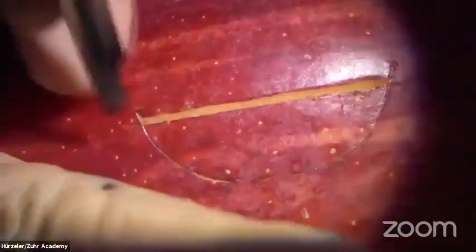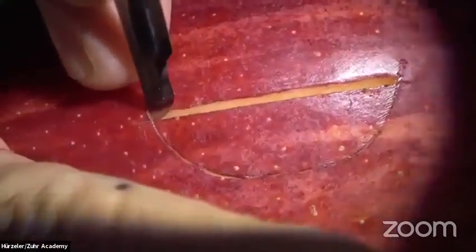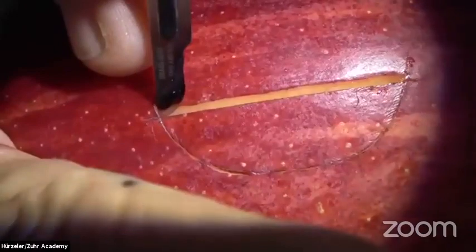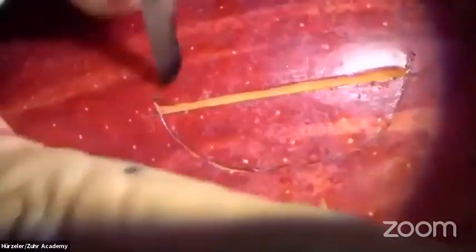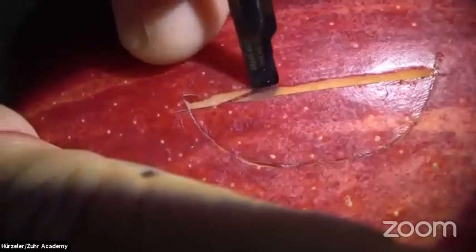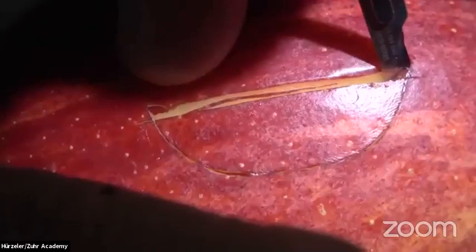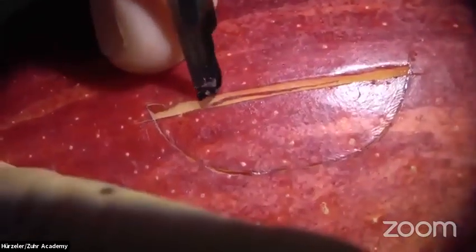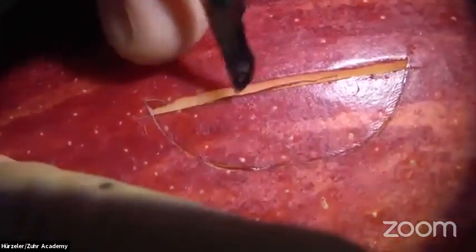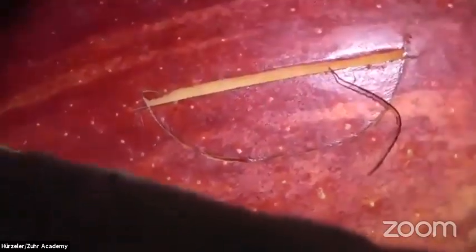So now we have 90 degree, we angulate our blade 30 degree, and now we angulate a little bit more, and we work only with the tip of the blade, and we try now to go around the corner very, very slowly. Here in the apple, the tissue is a little bit more rigid. That's why I cut here a little bit more off.